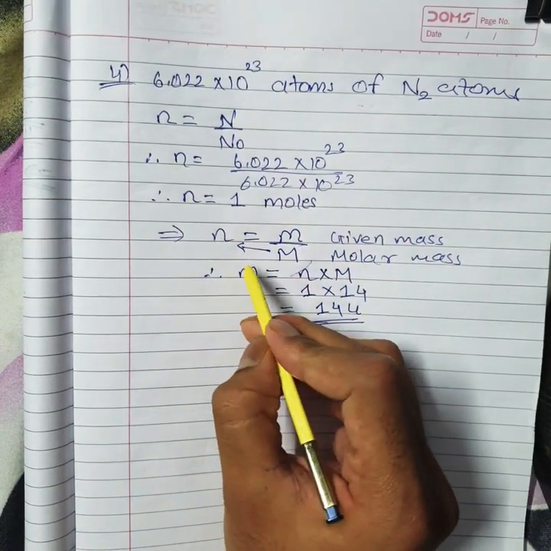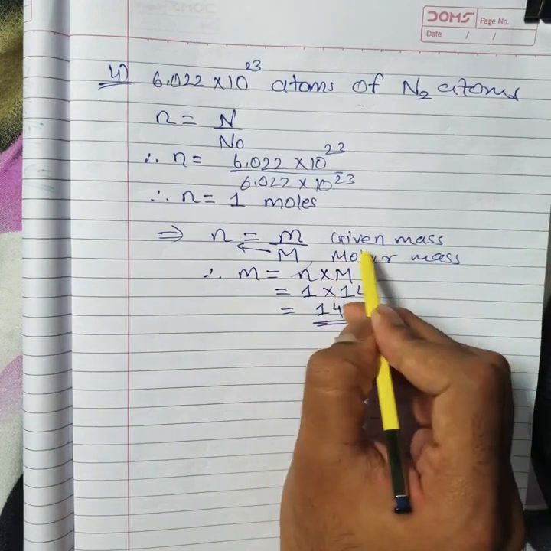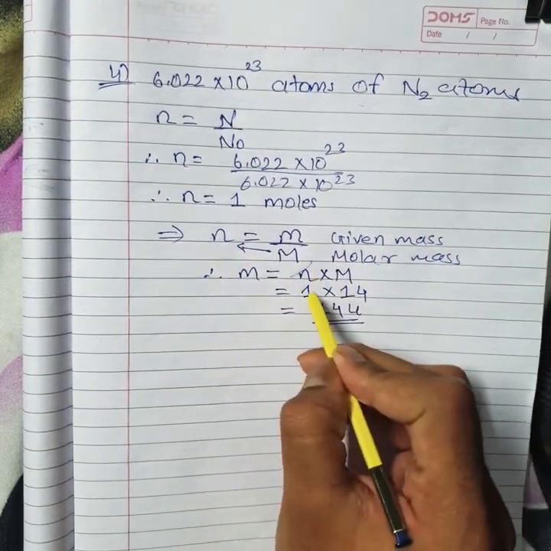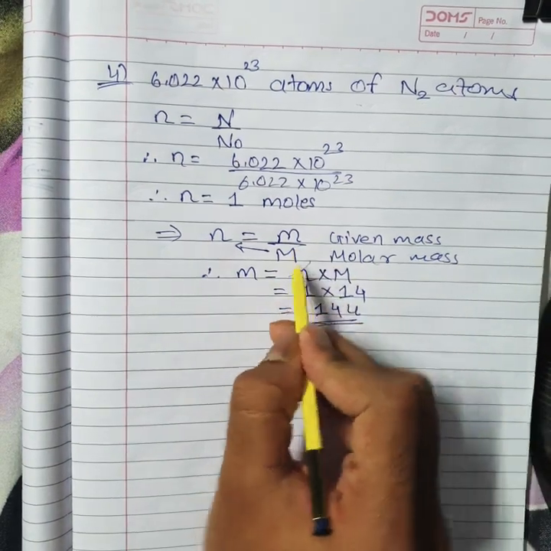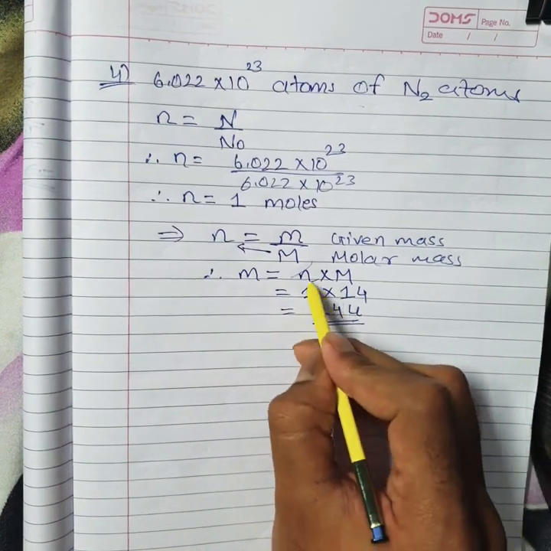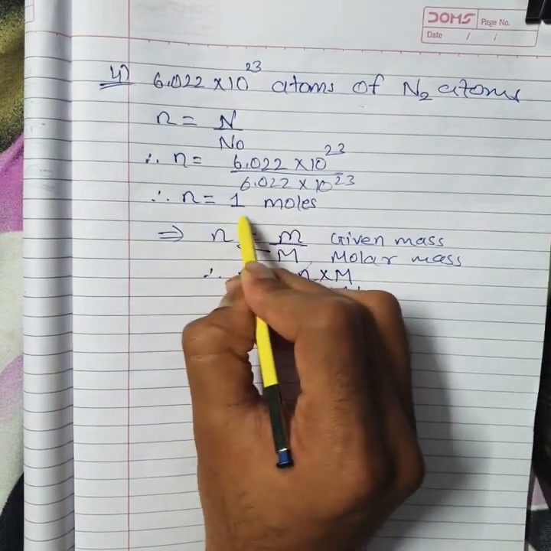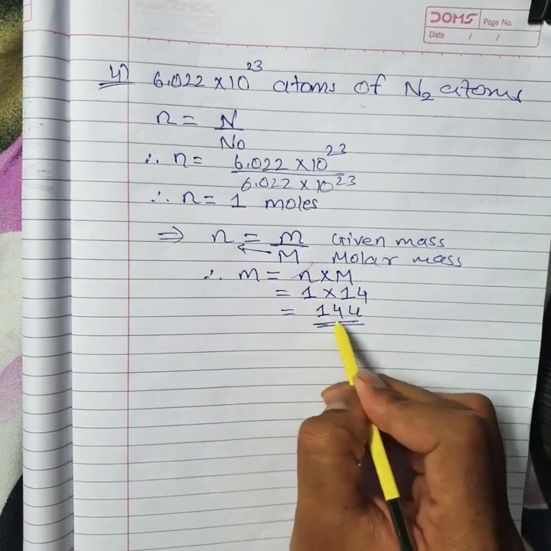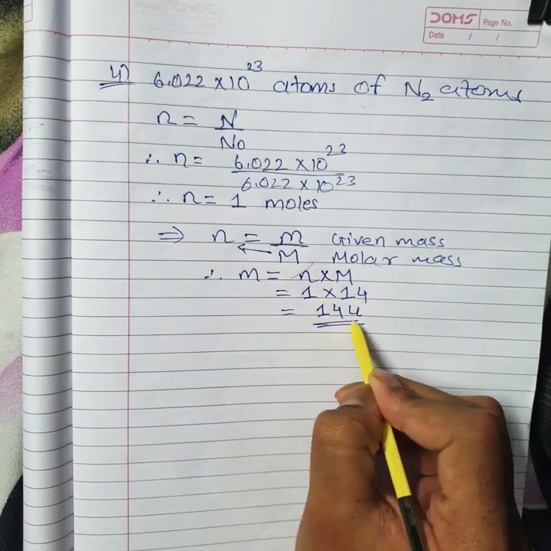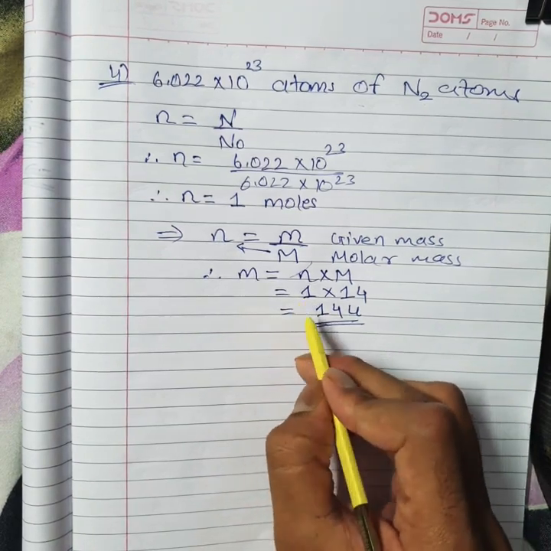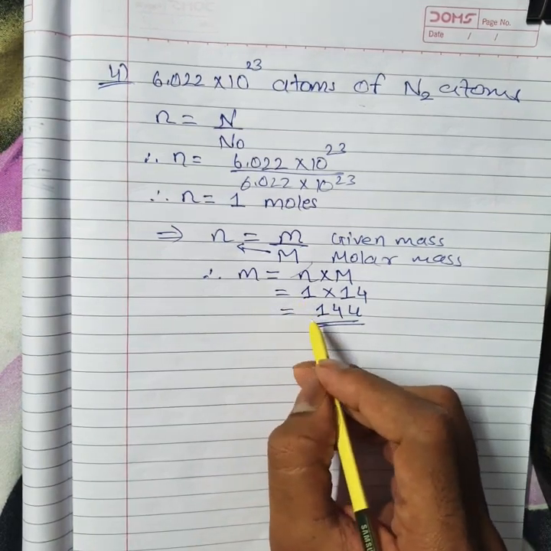Now we will use the second formula for calculating the given mass. What is the formula? Number of moles equal to given mass upon molar mass. So the given mass is nothing but the multiplication of the number of moles and the molar mass. The number of moles we obtained here is 1 mole and the molar mass is 14. So 14 multiplied by 1, the answer will be 14 u. In this way you can calculate the numericals given in your textbook as examples.